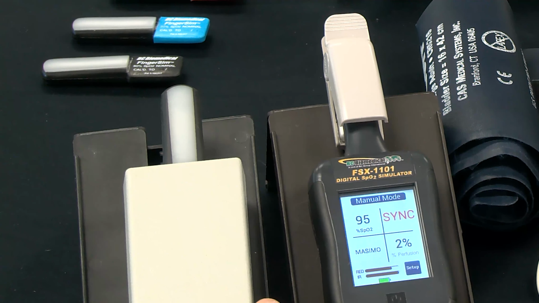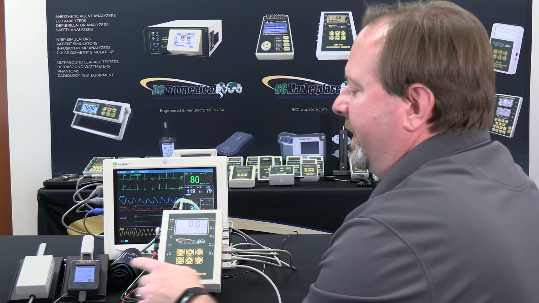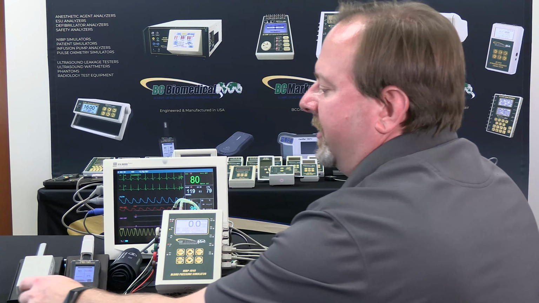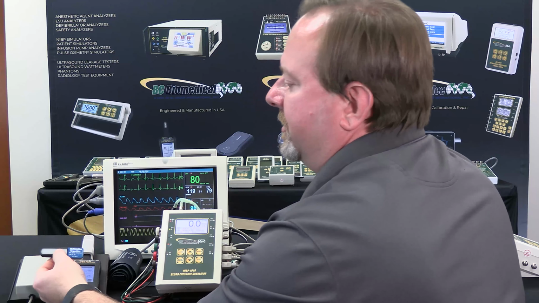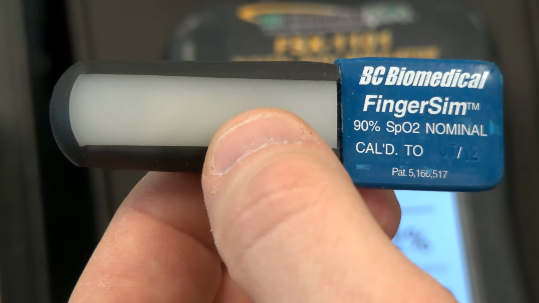Additionally, we have the MSP-2100 available for SpO2 simulation. This would also plug into the auxiliary port on the NIBP-1040. In this case, the SpO2 levels are determined by the finger sim that is inserted into the MSP-2100.